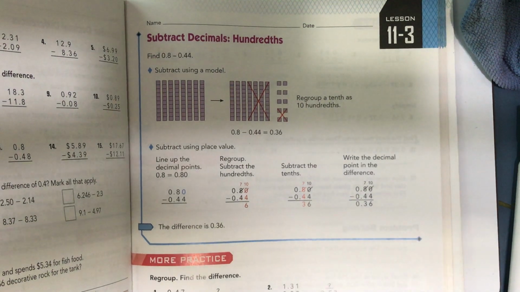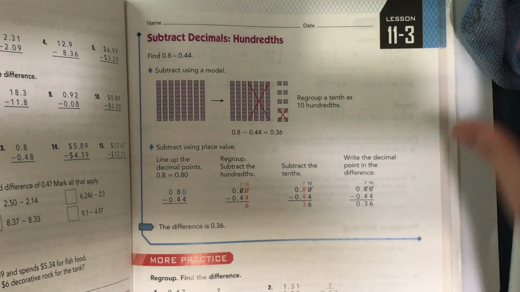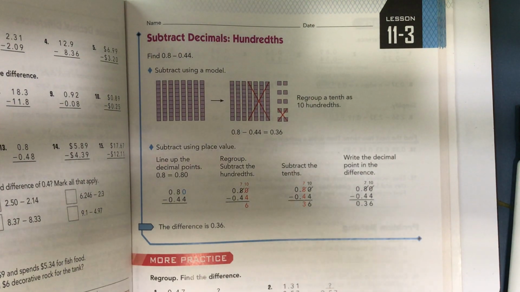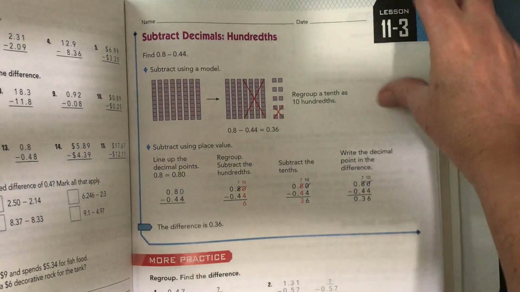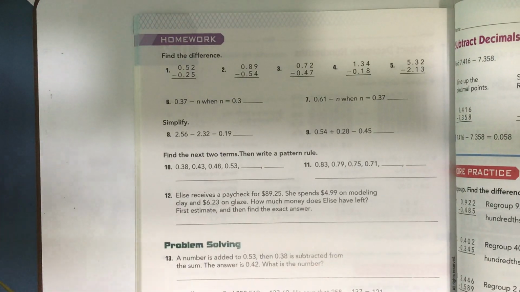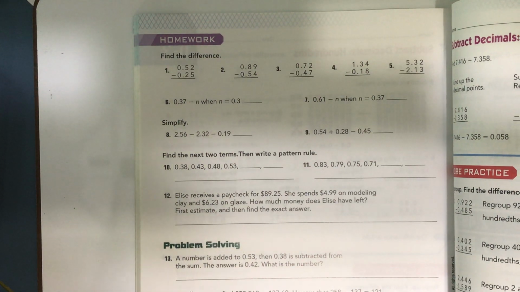5th grade. Today we're going to work on subtracting decimals. I'm on lesson 11-3 in your workbook. We're going to go to page 186. And on page 186, you are going to do numbers 1 through 13. And I'm going to do a few examples with you.